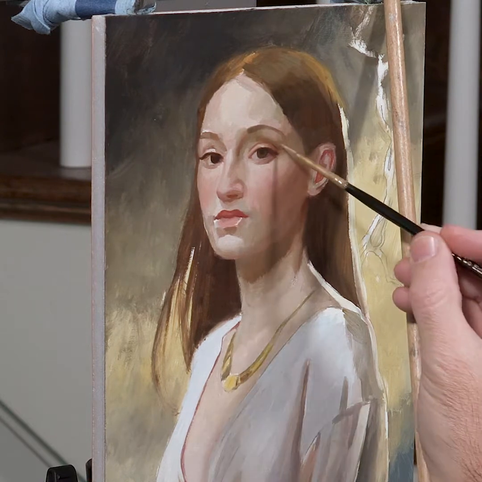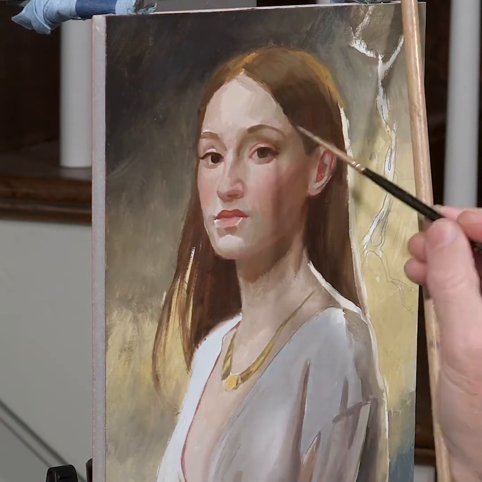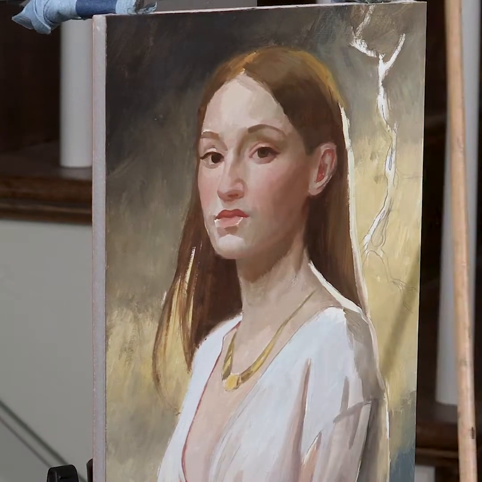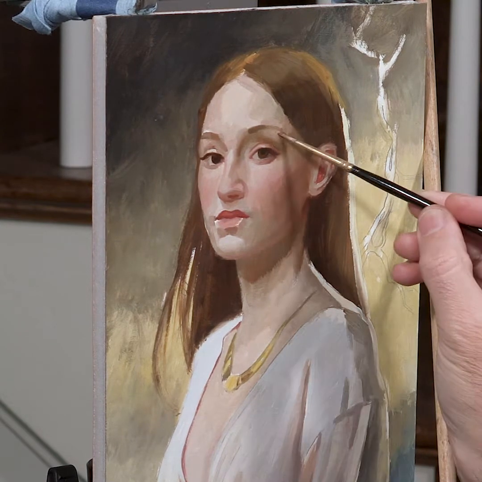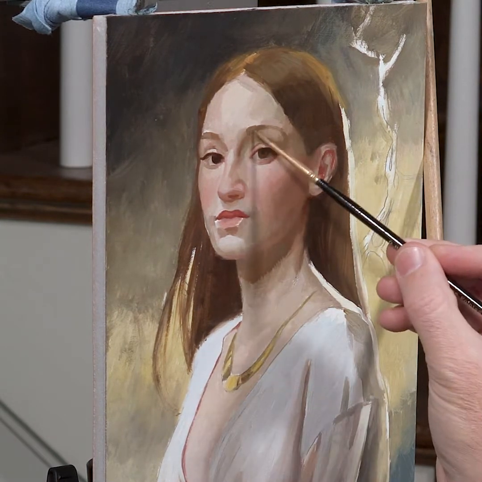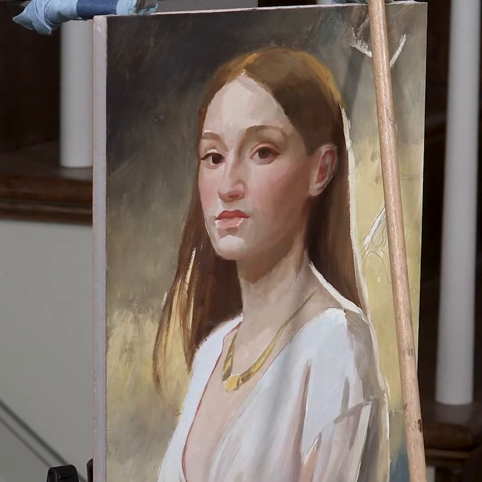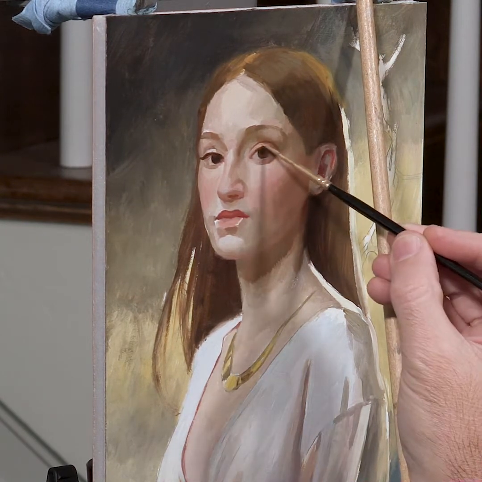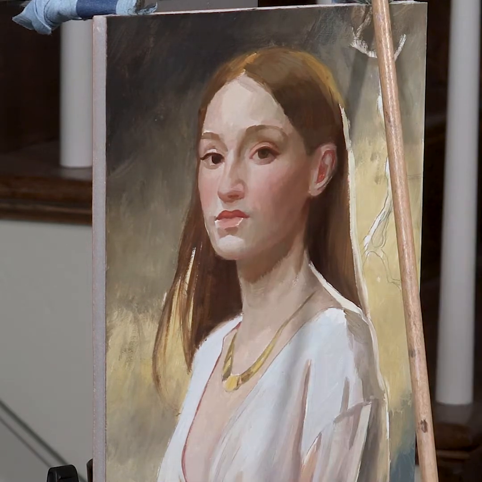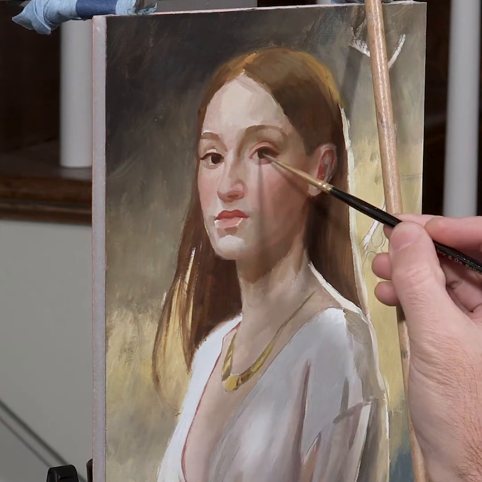I'm going back in and refining the shape of those dark areas. Sometimes when you lose a likeness in an area, when you're struggling and you say this just doesn't look right, the place that you want to refer to first are the shadow shapes. And if you can get those shadow shapes right, you're going to get the likeness of whatever it is that you're painting.